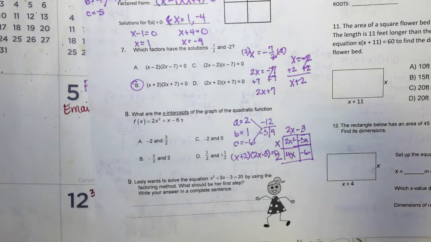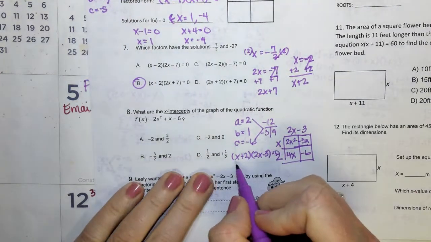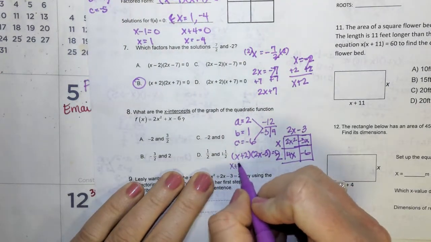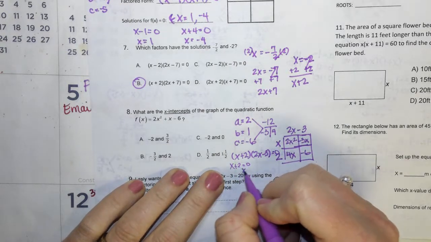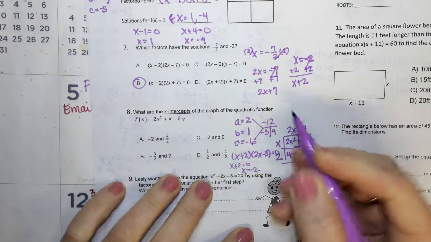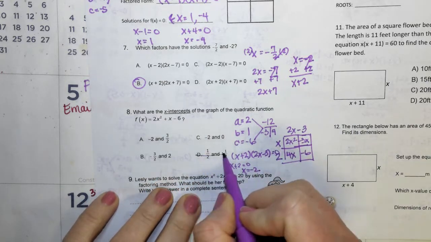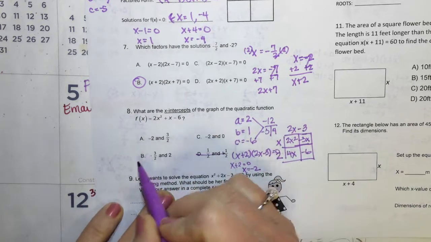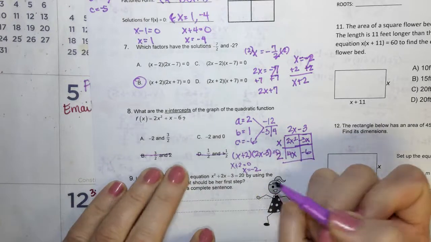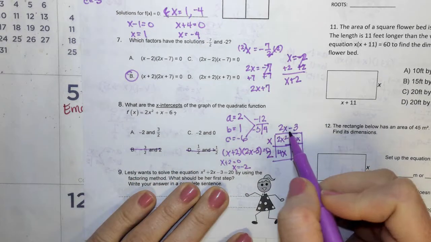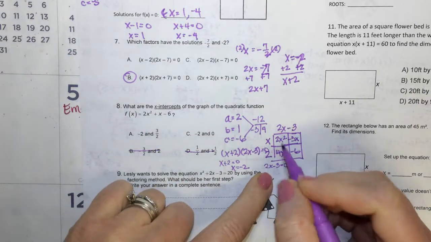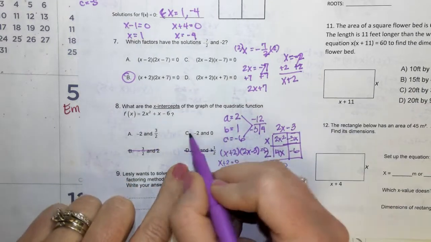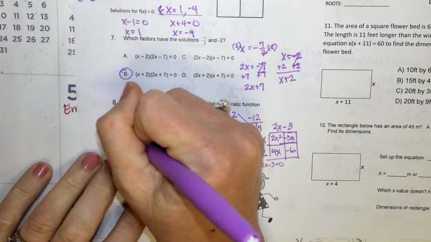Alright, so now if I take the x plus 2 equals 0 and solve for x, I would just subtract 2 from both sides and get that x equals negative 2. So right away I can get rid of D, and I can get rid of B because it has to be a negative 2. And then my 2x minus 3 equals 0. I know when I solve for x, it's not going to come out to be this 0, so I can get rid of C. So that means my final answer would be A.